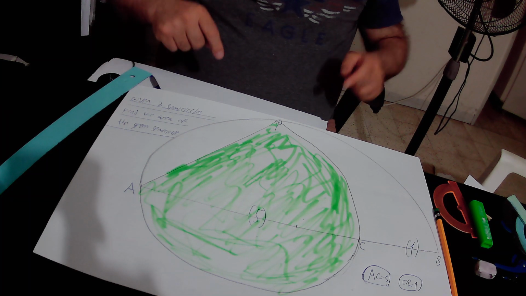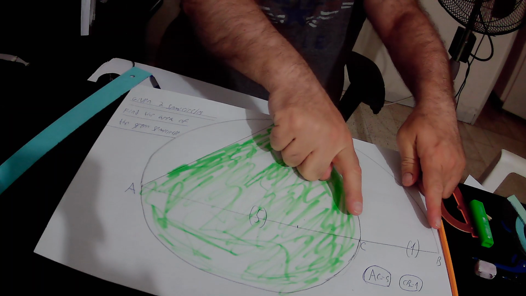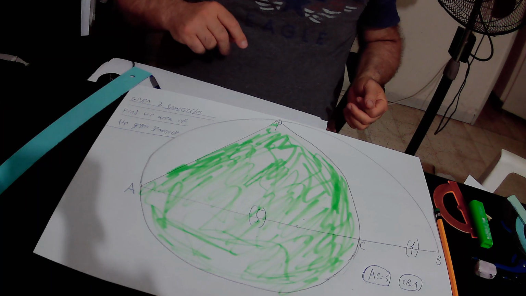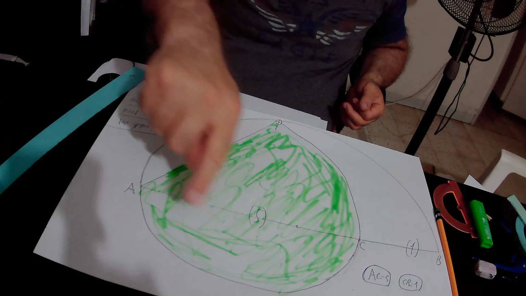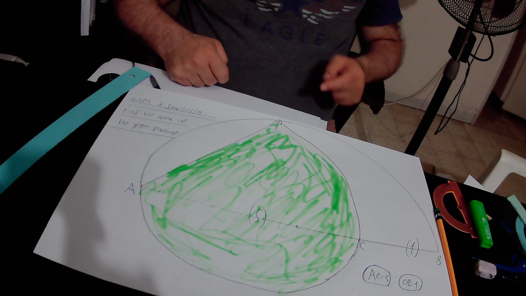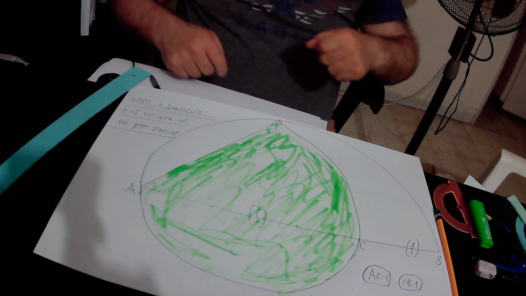Know that line segment AC equals 5 units in length, line segment CB equals 1 unit in length, and our mission is to find the area of this green semicircle. Okay, so first of all, we'll join points P and B together by a straight line.